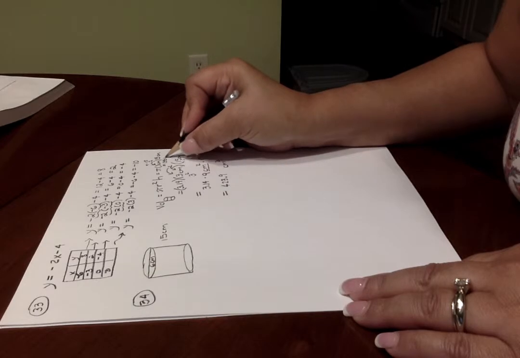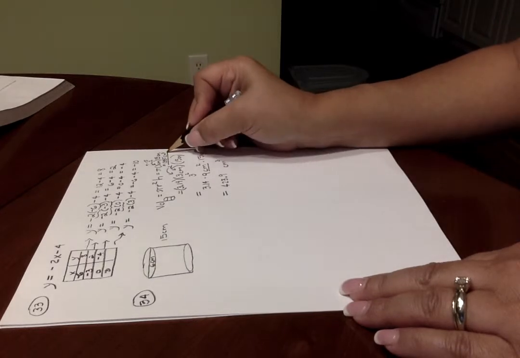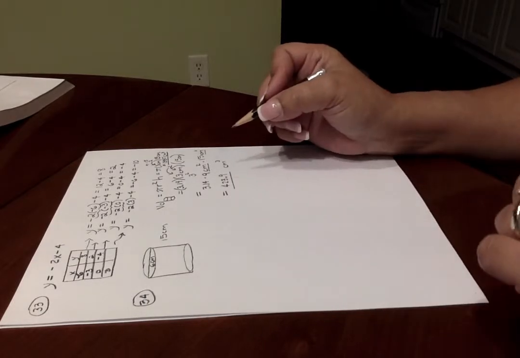You would hang the pi right off the back, show that you understand units are cubed when doing volume. So this would be the answer in its exact form. This would be the answer in its approximate form.